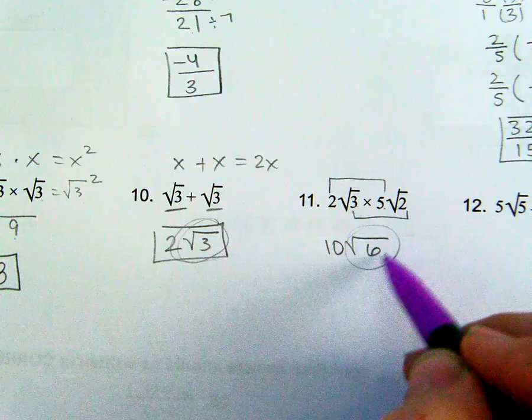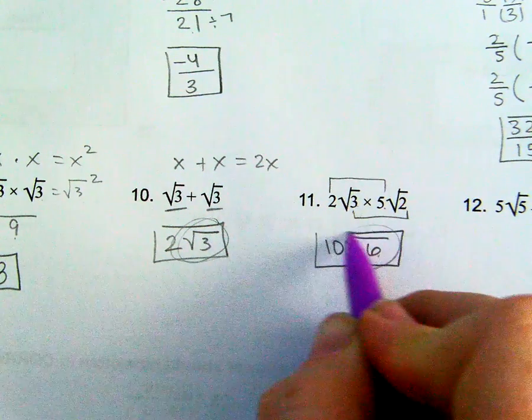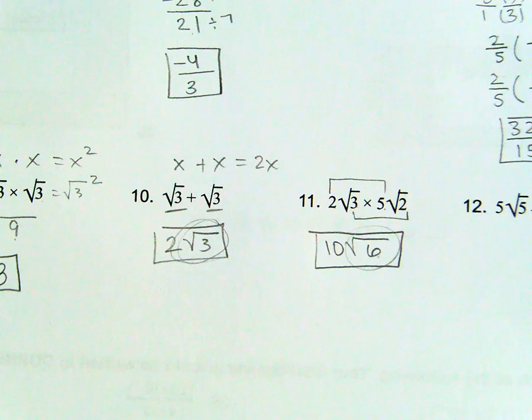And then I would ask myself, does the square root of 6 simplify? And the answer is no, because it's only 2 times 3, and I can't take the square root of 2 or 3. So my final answer is 10 square roots of 6. Okay.